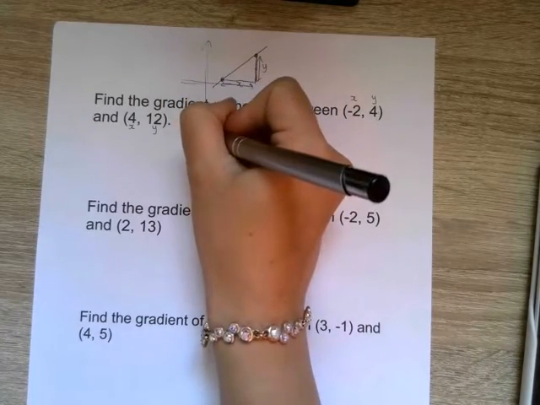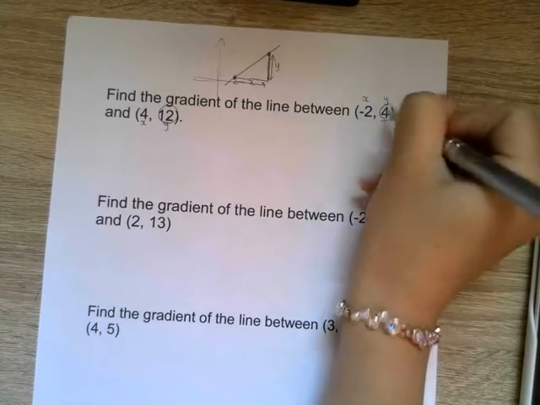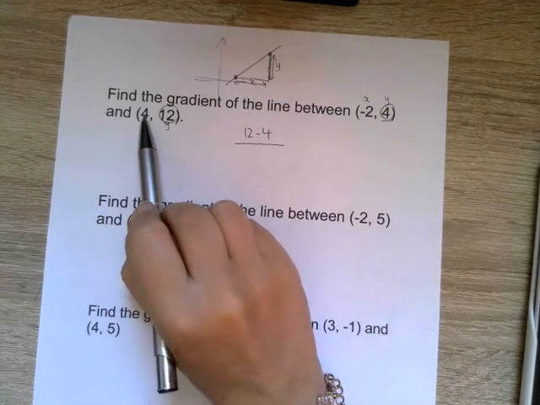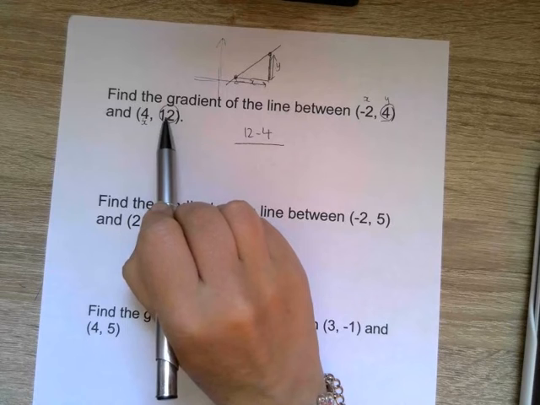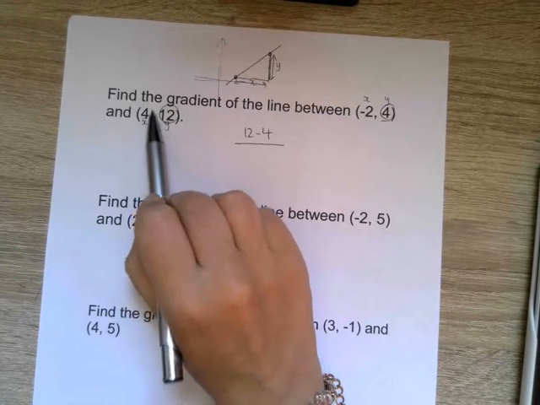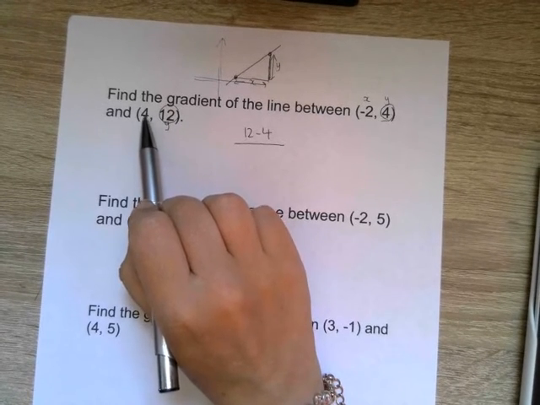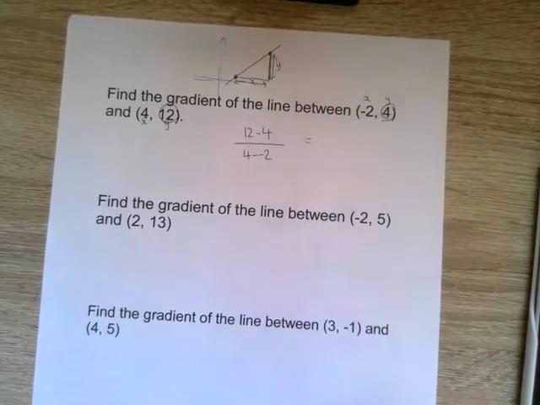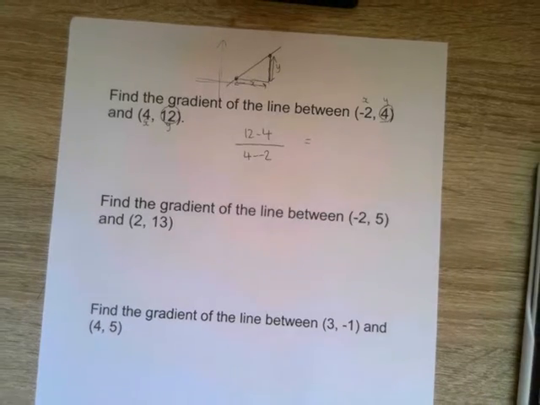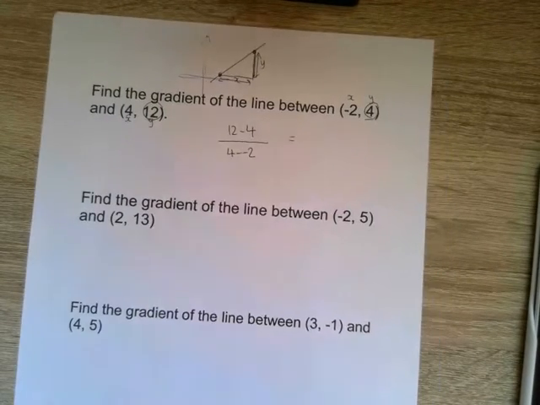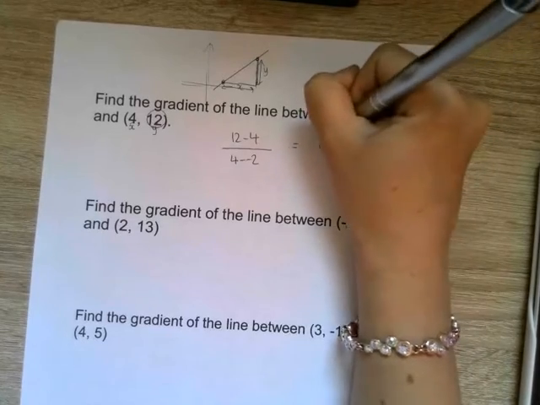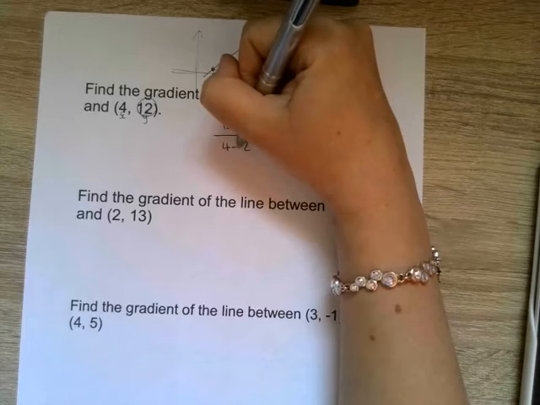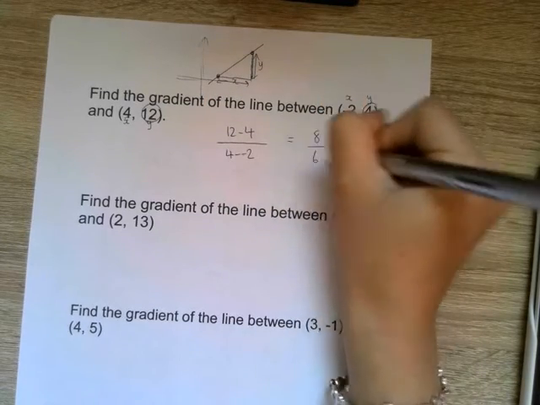Okay, so the difference in y's would be 12 take away 4, and then we put that over the difference in the x's, making sure we start with the same one that we started with last time. So we started with the 12, so I need to make sure I start with this coordinate again. So it's going to be 4 minus -2. I would say this lesson, if it's going to go wrong, it's going to be negative numbers that throw you off on this. 12 take away 4 is 8, and then 4 take away -2. Take away a negative is like adding, so it's like 4 plus 2, which is 6.